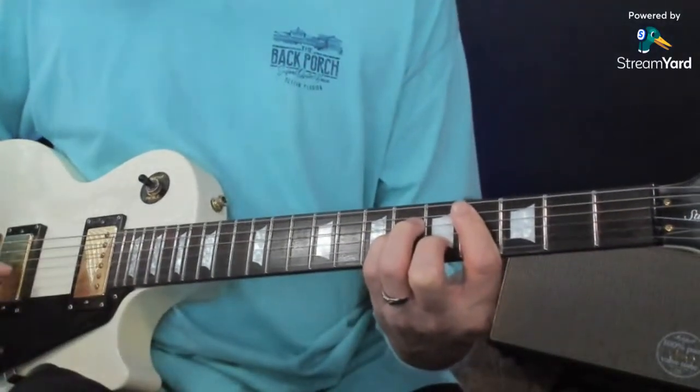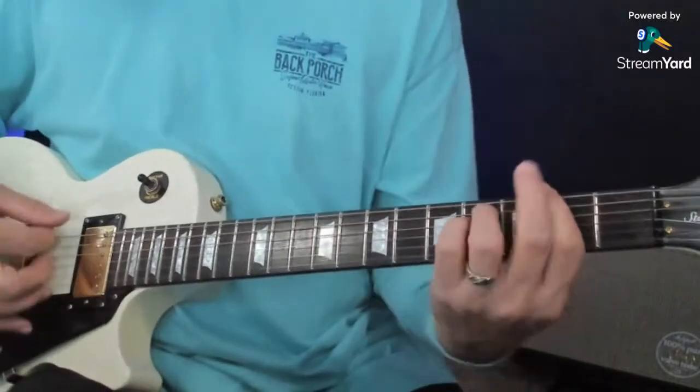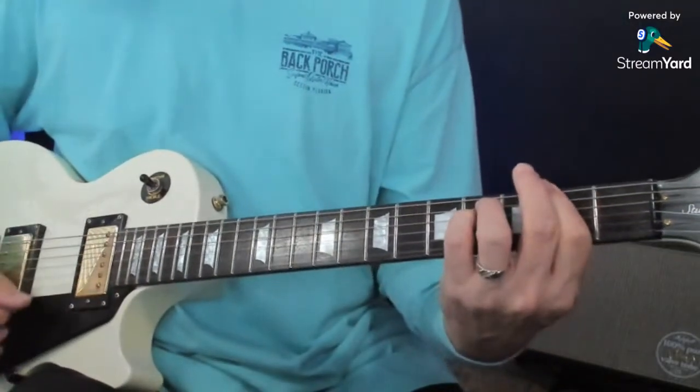Then that one, and then somewhere else on the F sharp minor. Of course, F sharp minor is pretty common right there.